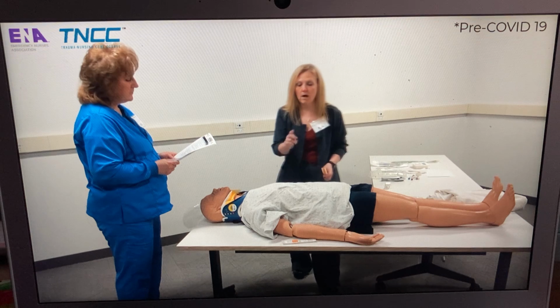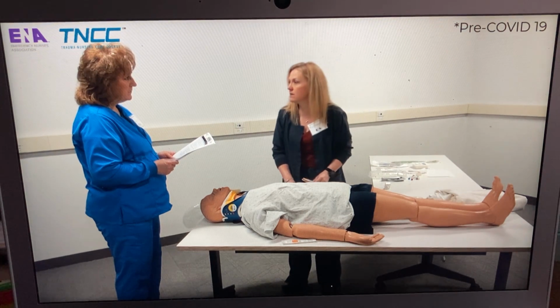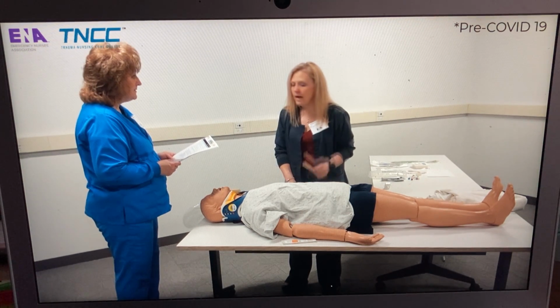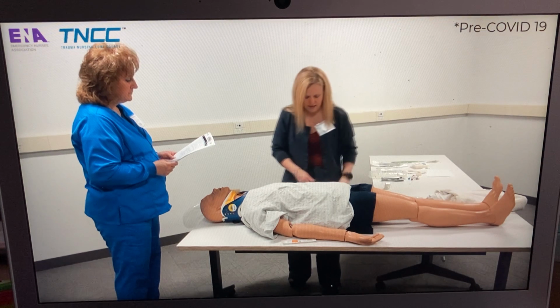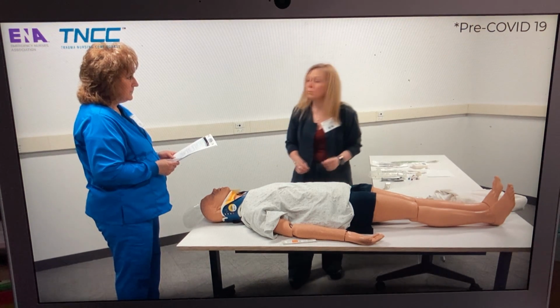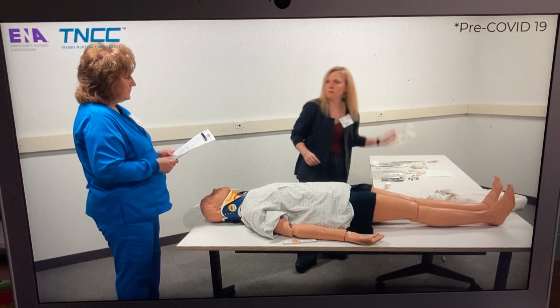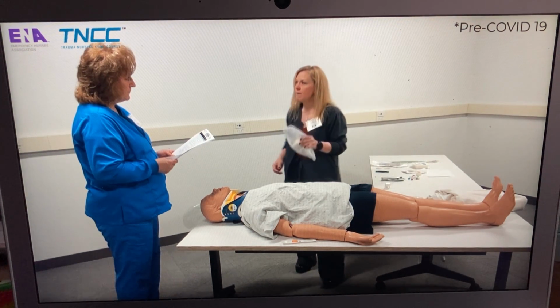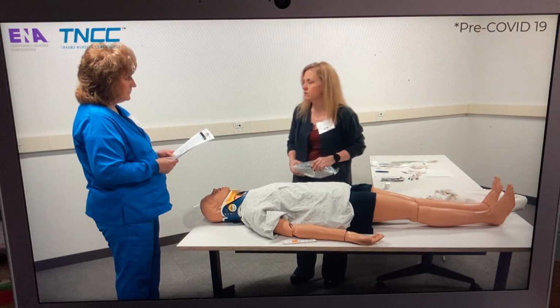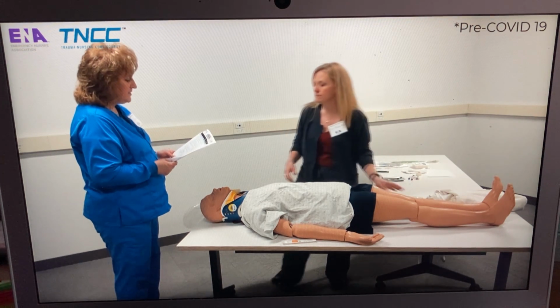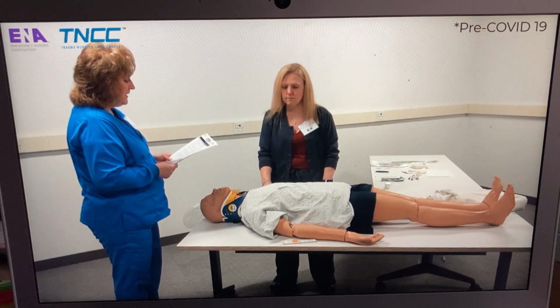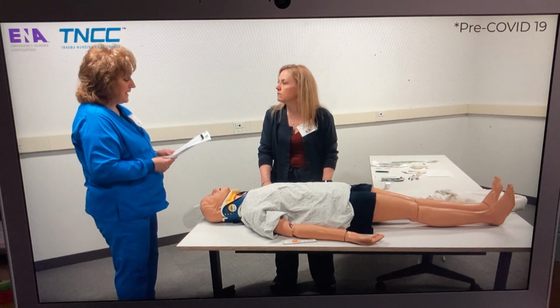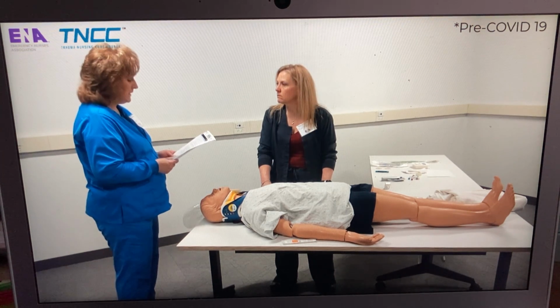So I'm going to go ahead and check the first IV from the field to make sure that it's still patent. And it is patent. And we're going to go ahead and get a second IV catheter placed, large bore. We're going to hook that up to blood tubing, and we're going to start a fluid bolus of 500 mLs of warm crystalloid isotonic solution. Okay, so your additional catheter has been placed. A 500 mL bolus of warmed isotonic crystalloid solution is infusing via blood tubing.